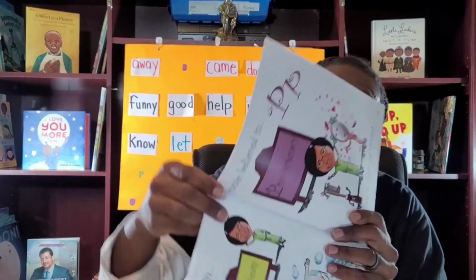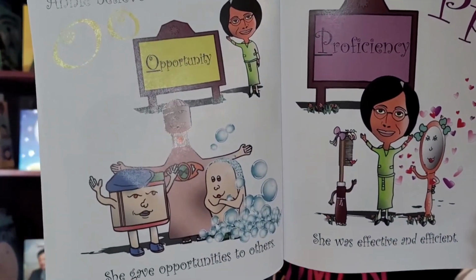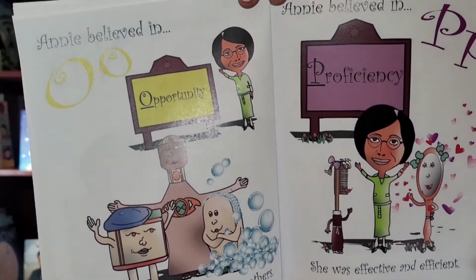Annie believed in opportunity. She gave opportunities to others. Annie believed in proficiency. She was effective and efficient. Annie believed in valuable beauty. Annie believed in quality. She developed valuable beauty products. Annie believed in respect. She was admired and respected.